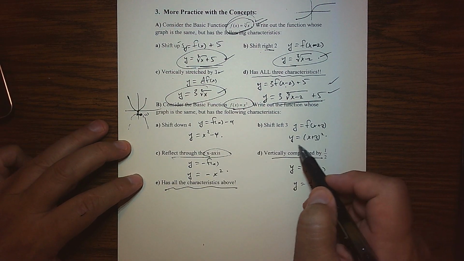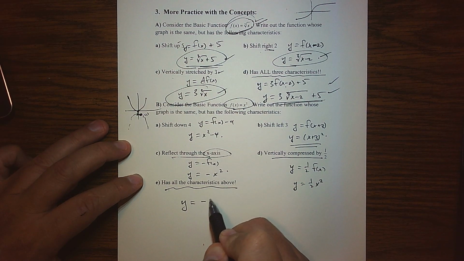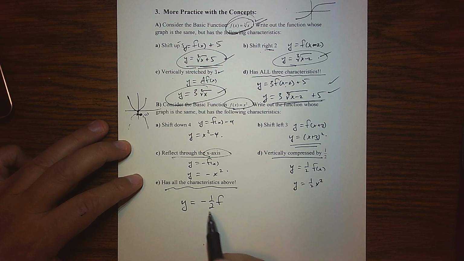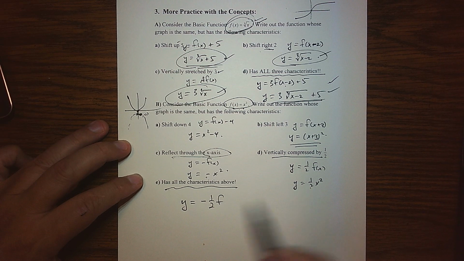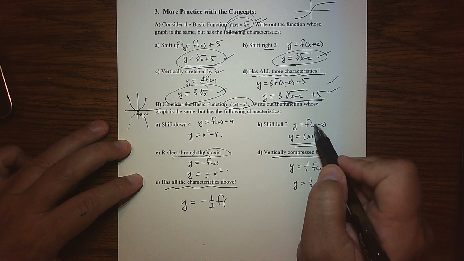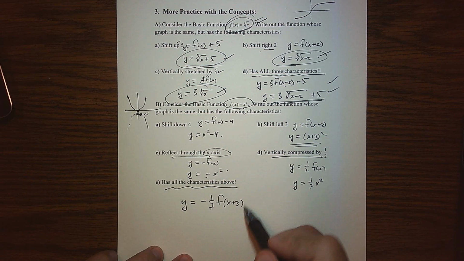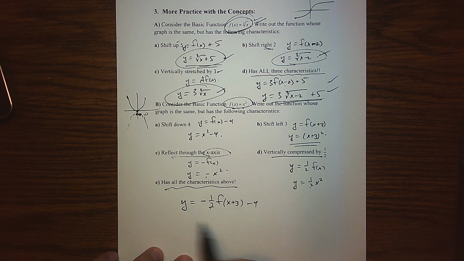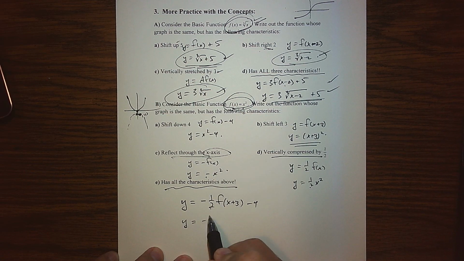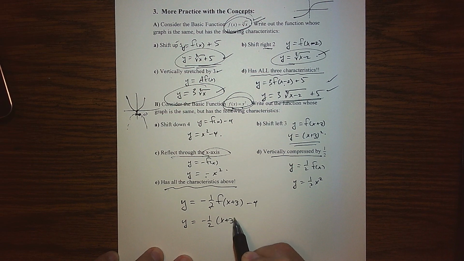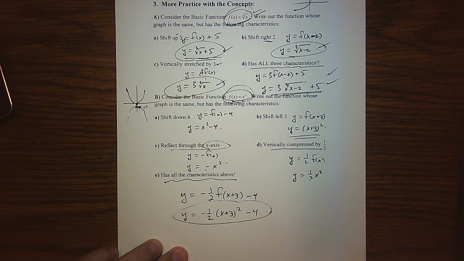Well, putting this all together, what it would be is y equals, well, the negative 1/2 does two things. The negative causes the reflection through the x-axis. The half causes the compression. To get the shift left, we need an x plus 3 in there. And then to get the shift down, we need a minus 4. So that's what that would look like using the function. Of course, replacing that with what I have, we get negative 1/2 (x plus 3) squared minus 4. And so that is what I'm going to put on my graphing calculator.